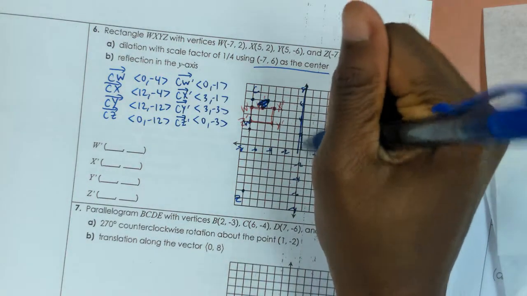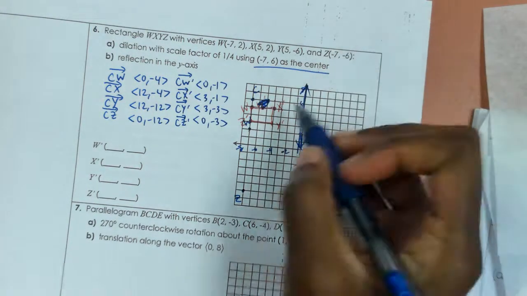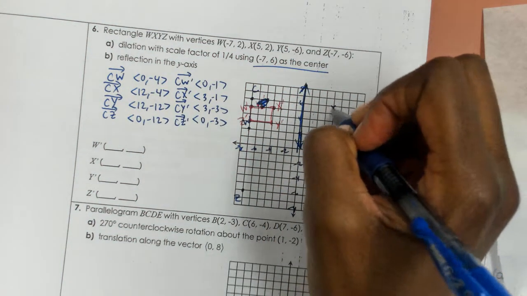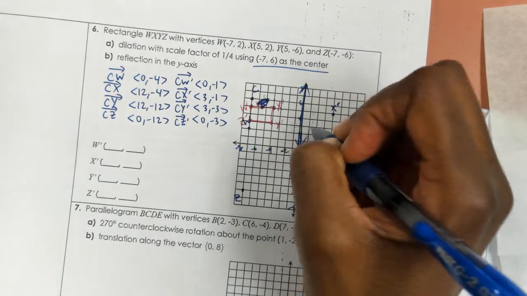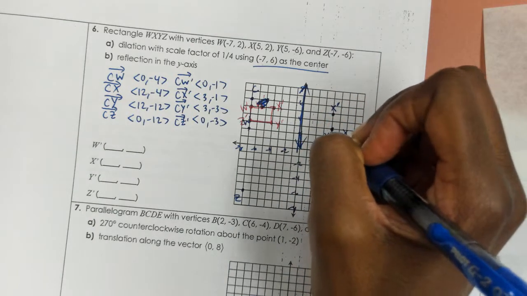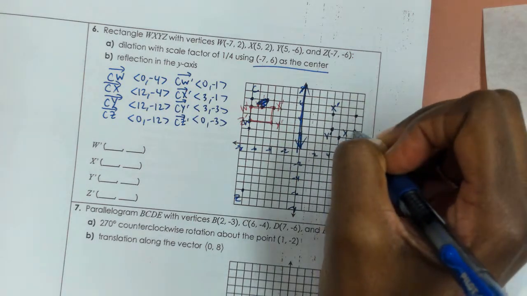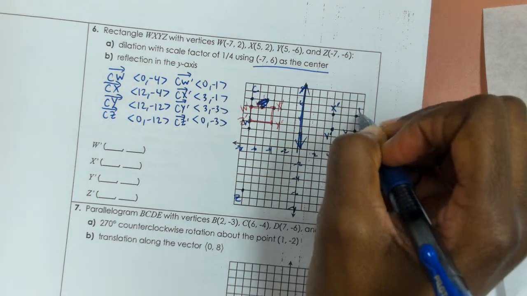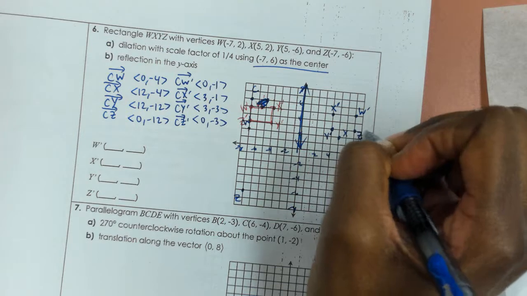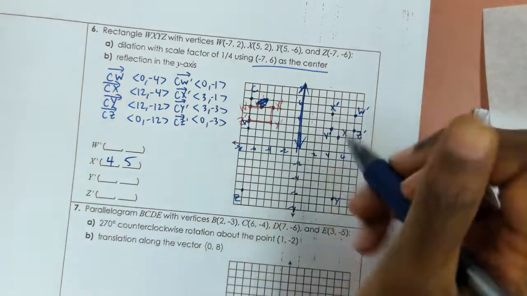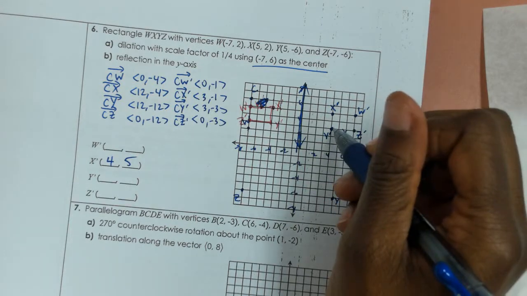So I'm reflecting it across this line. So X is 4 units away, so it's going to go 4 units away for X prime. Y prime. And then the box is 3 units long, so I just need to put W over here and Z over here. So 4, 5 for X, 4, 3.